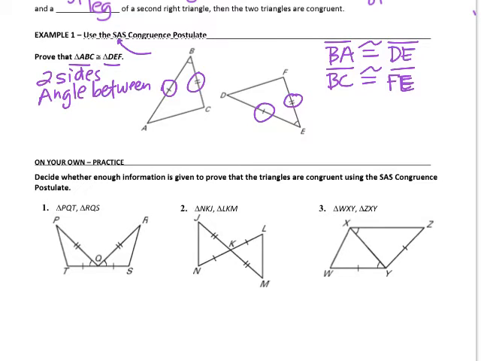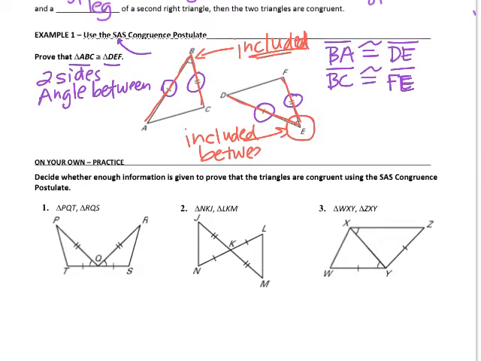And if we look and see if they are between, so basically what you have to do is say, well, if I trace this side down to this vertex and I trace this side down to this vertex, if that is the angle where the 2 sides come together, if that's the angle that is marked congruent, then it is the included angle and the triangles are the exact same. They are congruent. So if we trace this DE down and we trace this FE down and we notice, oh yes, that one is the one that's congruent, and that is called the included angle because it is between the 2 sides that are congruent.